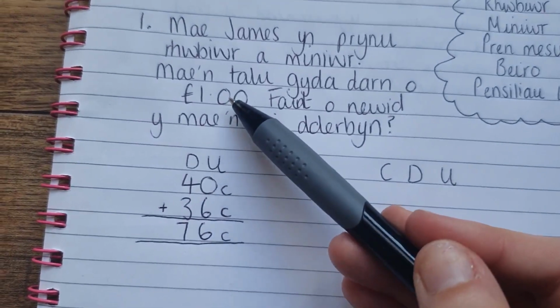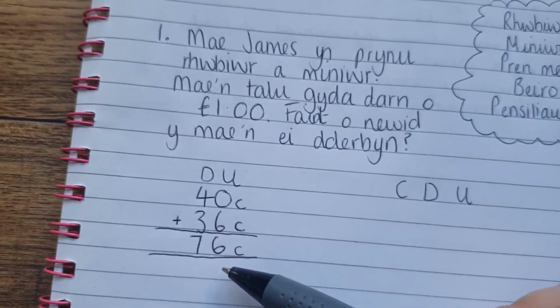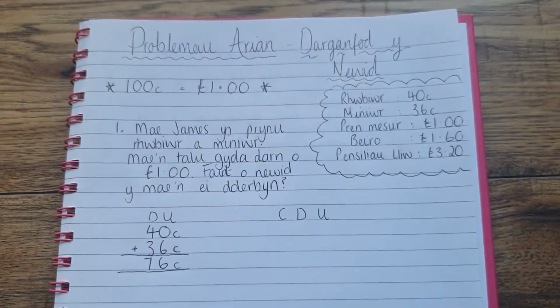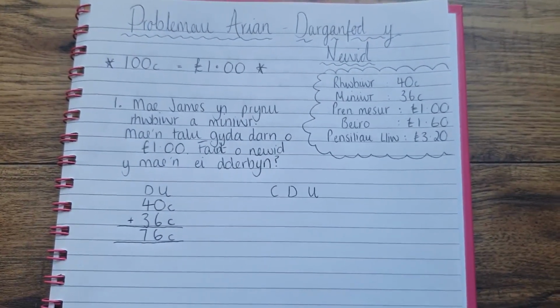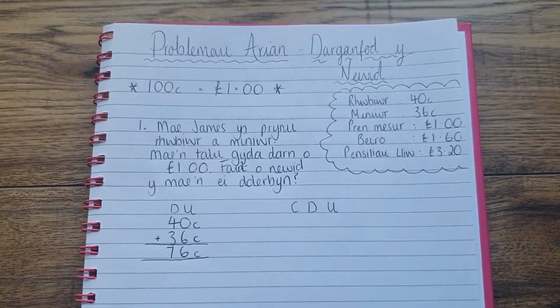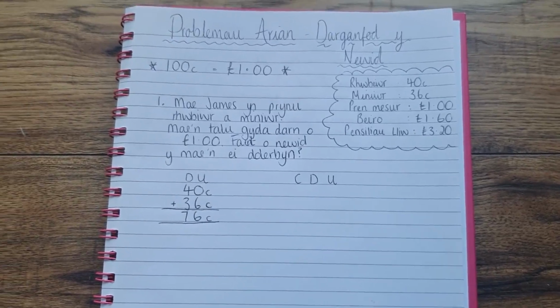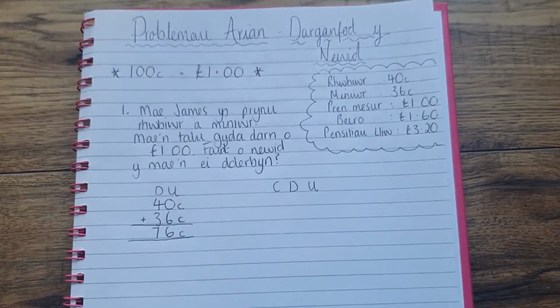I need to find out the difference between the pound and the 76 pence that the items have cost. So, if we find out the difference of something, we need to take away. So, we have find the total, which is an adding hint, and we have difference, which is a subtraction hint. Okay, that's Miss Carty's top tip. If anyone asks you to find the difference, it is a takeaway question.